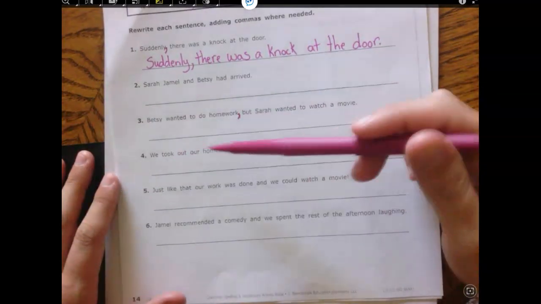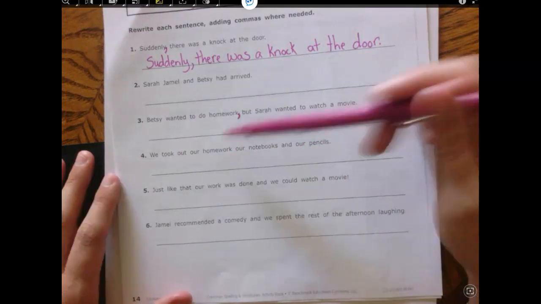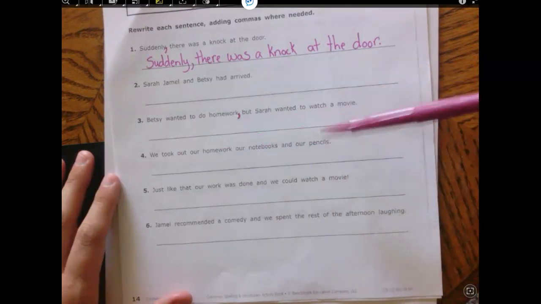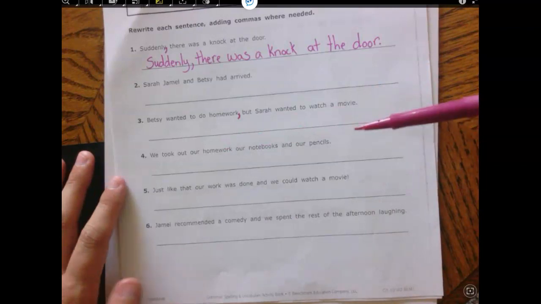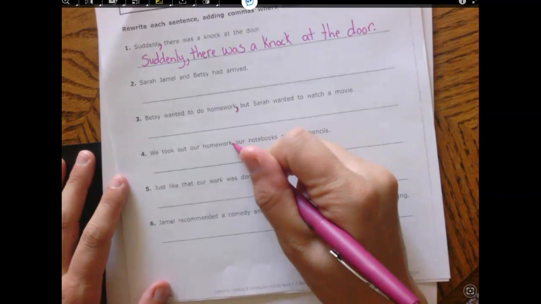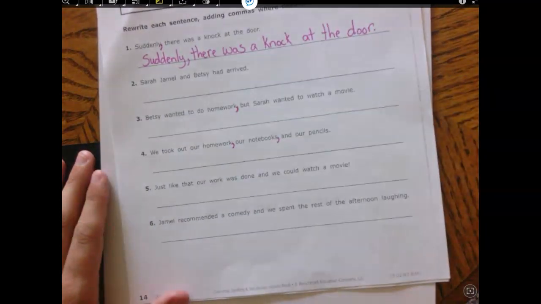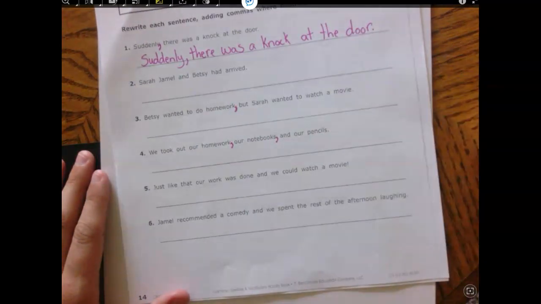We took out our homework, our notebooks, and our pencils. Once again, this is a list. So you're going to put the comma in between each item. Okay, we took out our homework, comma, our notebooks, comma, and our pencils. I don't need to put a comma there because there's a period. Don't forget to rewrite the sentence.